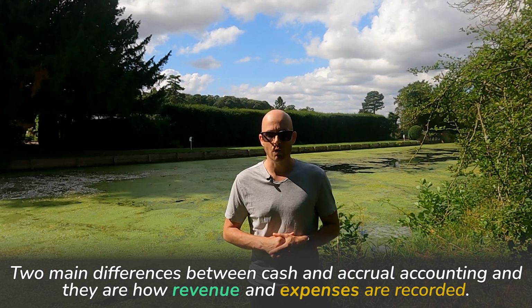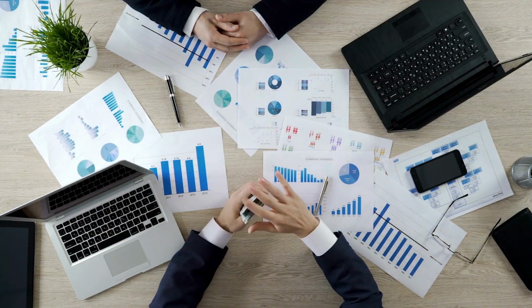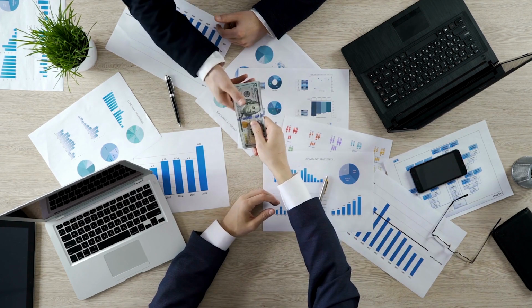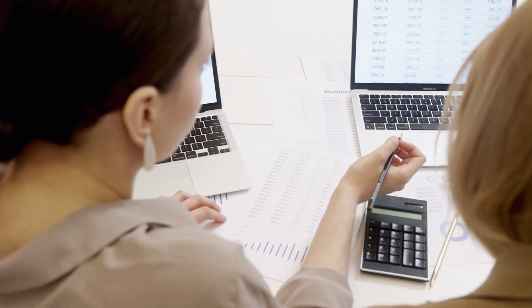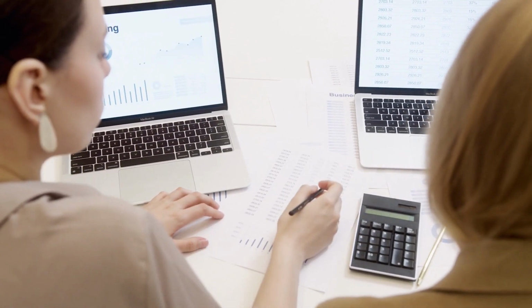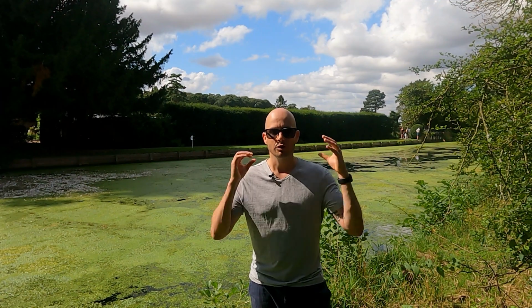Okay, so there are two main differences between cash and accrual accounting, and they are how revenue and expenses are recorded. In cash accounting, revenue and expenses are recorded when the cash physically exchanges hands, while in accrual accounting, revenue and expenses are recorded when they are incurred. And that's it. It's pretty straightforward. Nothing too complicated there, right? Try not to get wrapped up in the differences between the two. It's not that complicated.